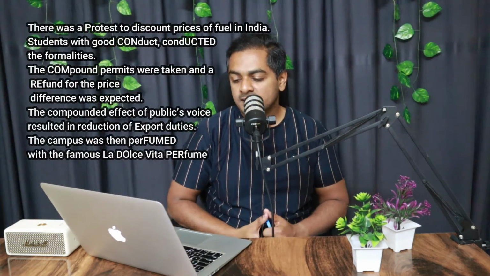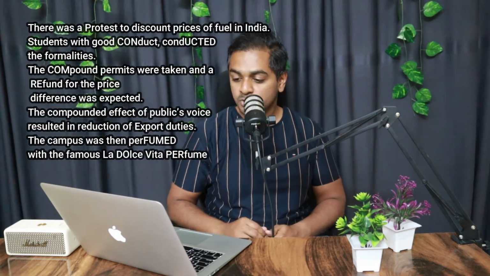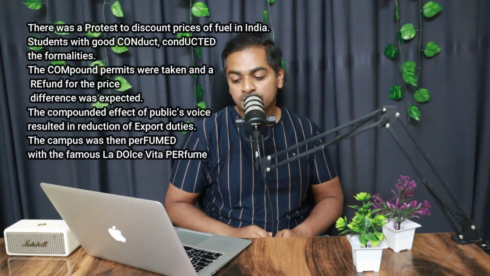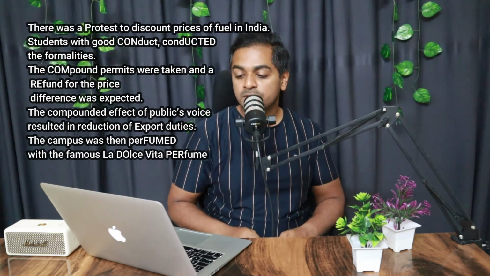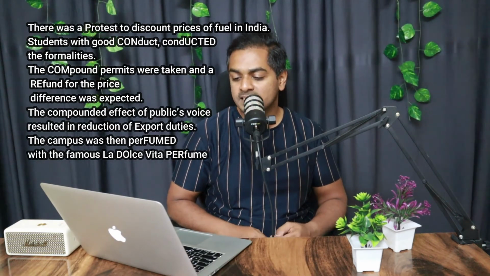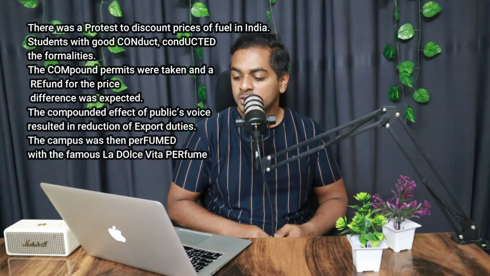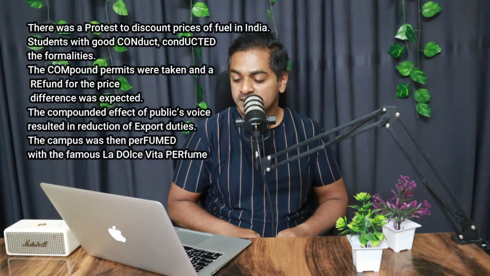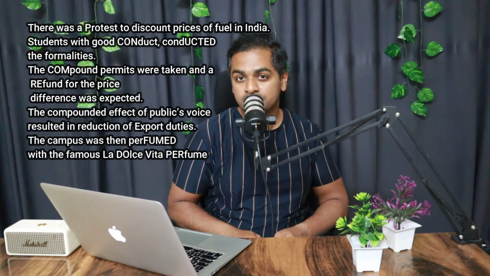There was a protest to discount prices of fuel in India. Students with good conduct conducted the formalities. The compound permits were taken, and refund for the price difference was expected. The compounded effect of public's voice resulted in reduction of export duties. The campus was then perfumed with famous La Dolce Vita perfume.